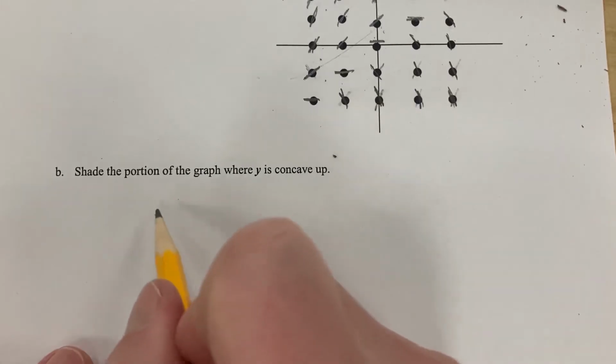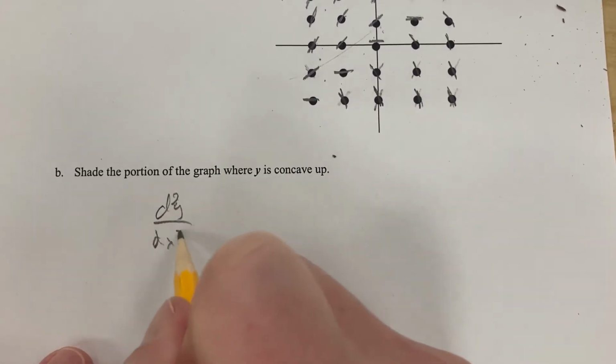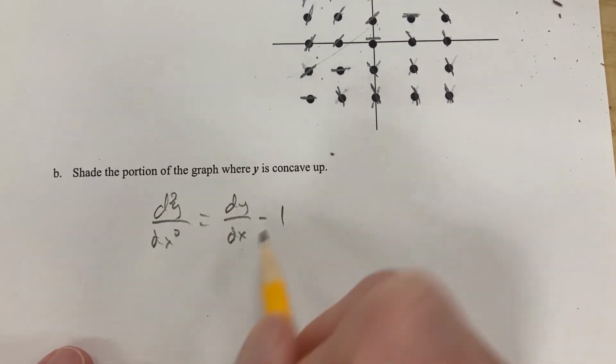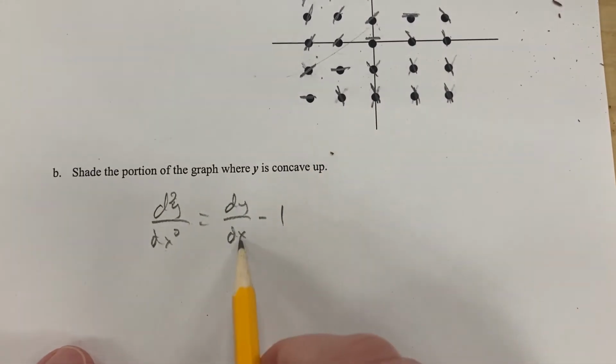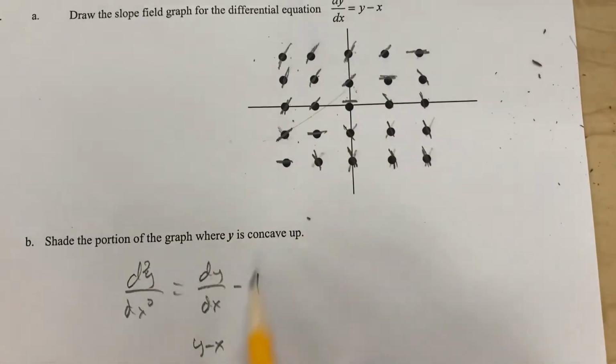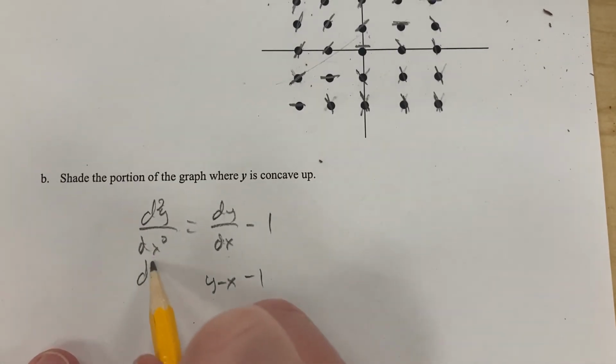Now, in order to know that, we're going to take the second derivative. And the second derivative of this will be dy/dx minus 1. Well, dy/dx is y minus x. So I'm going to take that y minus x, I'm going to put that in for dy/dx. And here's our second derivative.